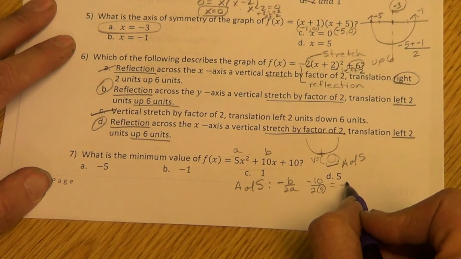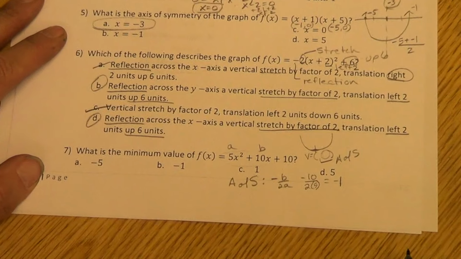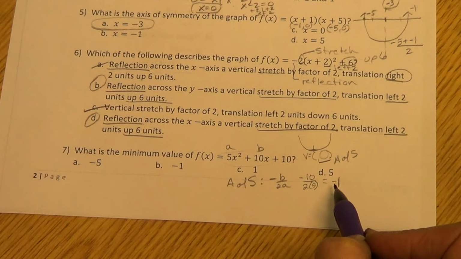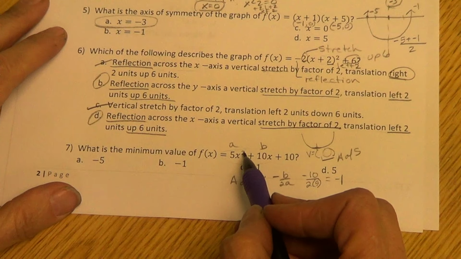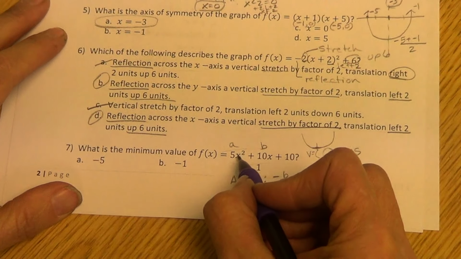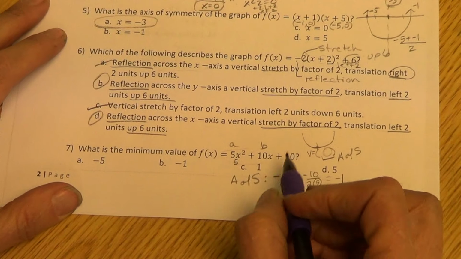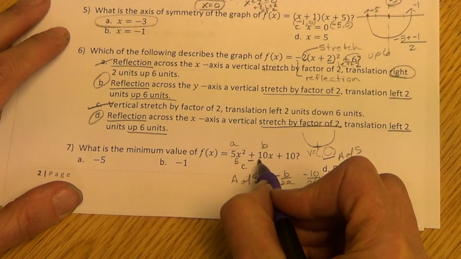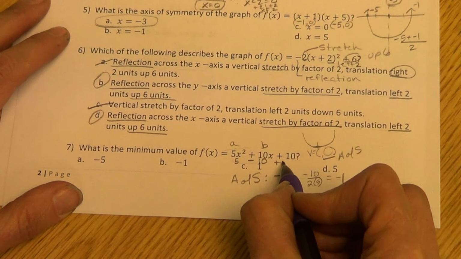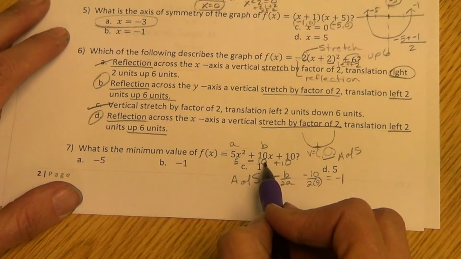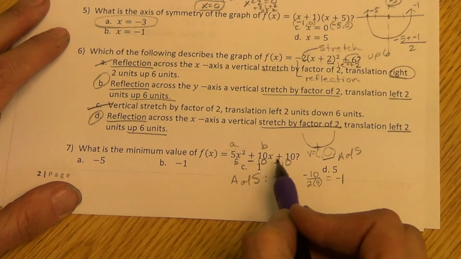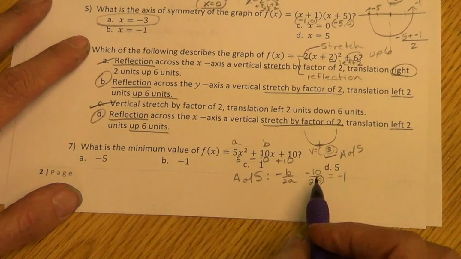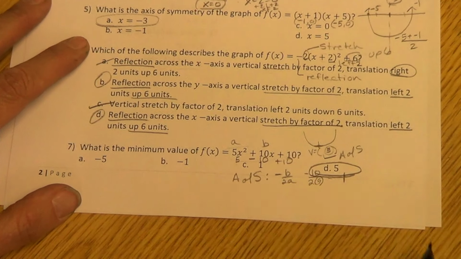That would be -1. Now, all that I need to do in order to calculate my y value of the vertex is to plug that -1 in. -1 squared is 1, so 1 times 5 would be 5. -1 times 10 would be -10 plus 10. 5 minus 10 is -5. -5 plus 10 would be +5. So my minimum value is at +5.